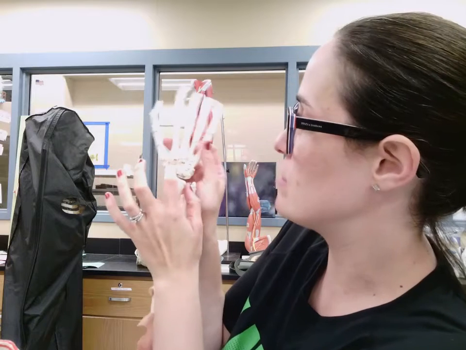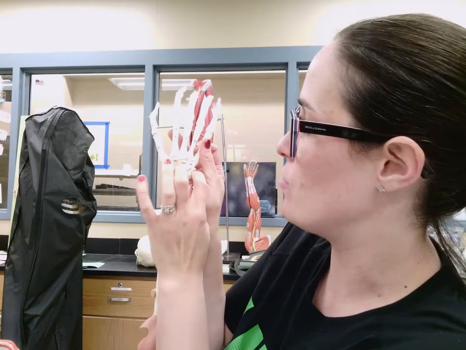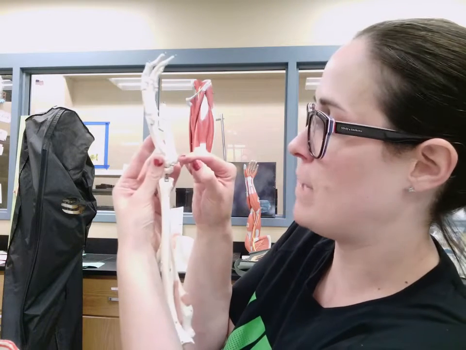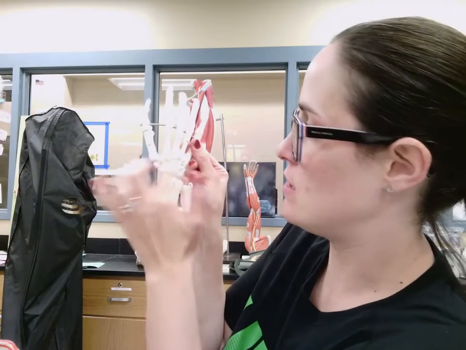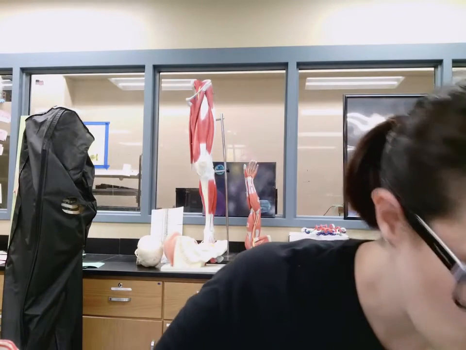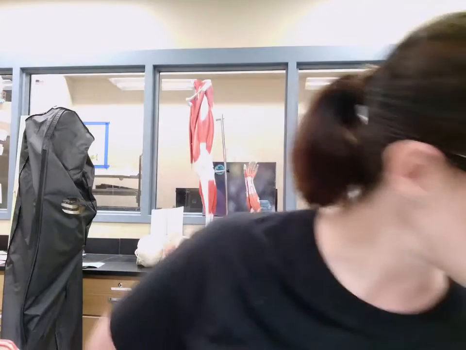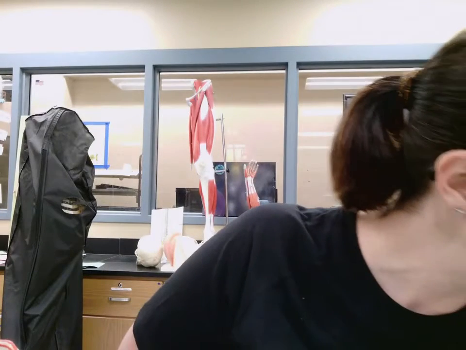These are the bones. Stop letting those people touch the cadaver's hand. And those stand for the 8 bones in the wrist. The scaphoid, the lunate, the triquetrum, pisiform, trapezium, trapezoid, capitate, and the hamate. I said one of those wrong. That's okay. Moving on.